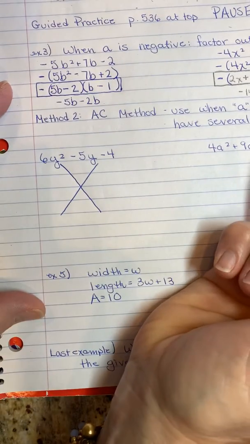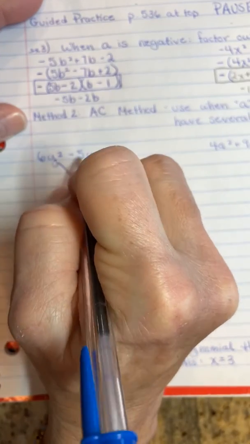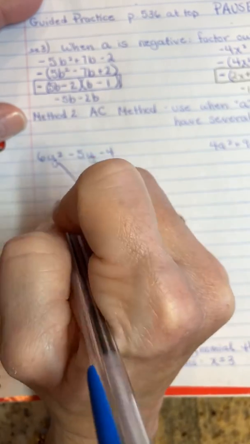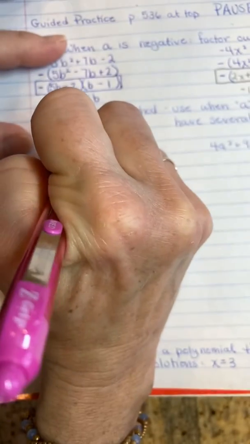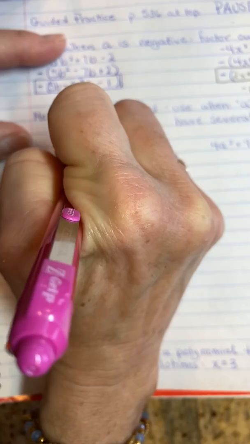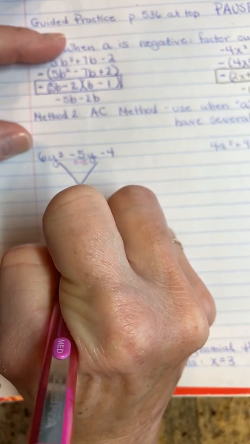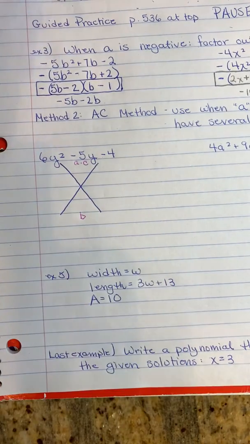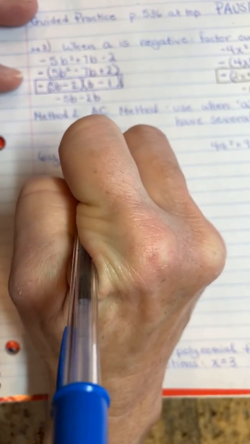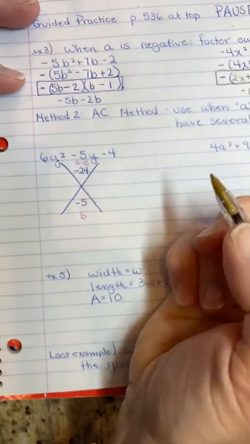You begin by drawing an X like this on your page. These X's are going to hold 4 numbers. The top is where we will put the product of A and C. In the bottom is where we put our B term. So A times C is a negative 24, so we write a negative 24. Our B term is a negative 5.